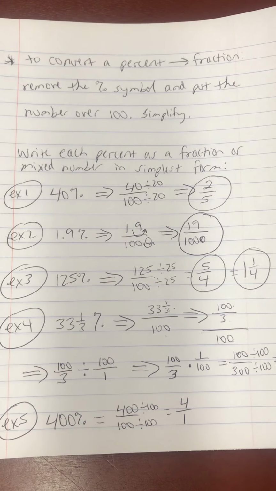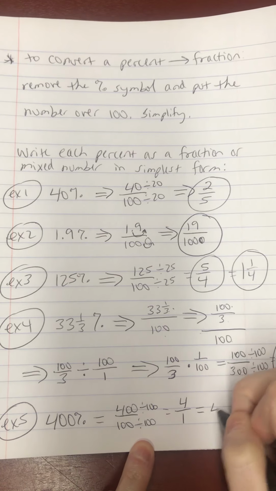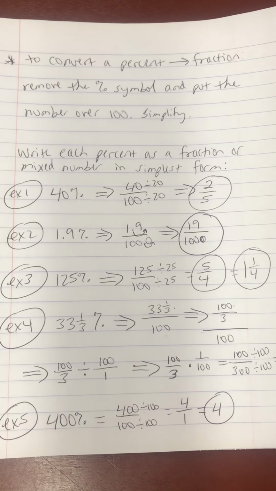And again, 4 over 1, that should be an acceptable answer. If it's not, again, shoot me the email. But it is also a good habit to get into, to drop the 1 on the bottom. We don't need it. It's unnecessary. So your final answer really is just the number 4. Okay, good. All right, awesome.